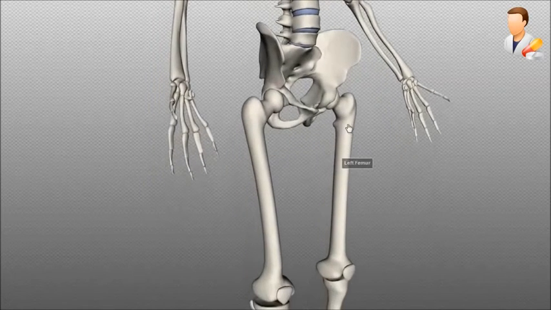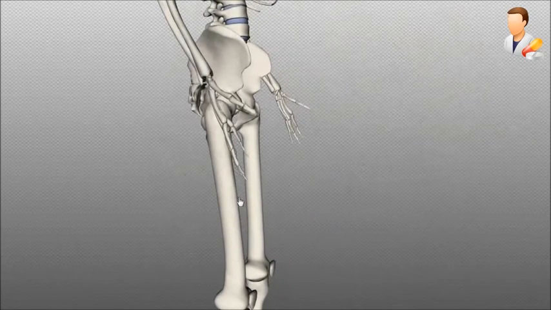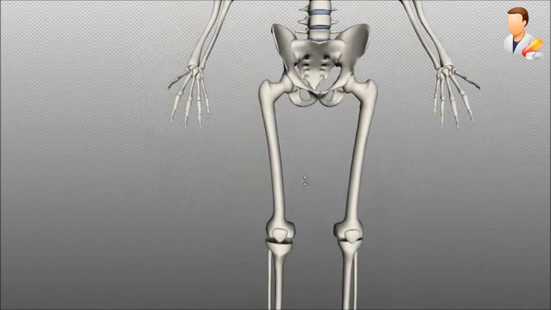So at the hip joint you get flexion and extension. Flexion is bringing the thigh up like this. Extension is bringing the thigh bone, the femur, back like this. You get abduction and adduction. Abduction is bringing the femur away from the midline. Adduction is bringing the femur towards the midline.